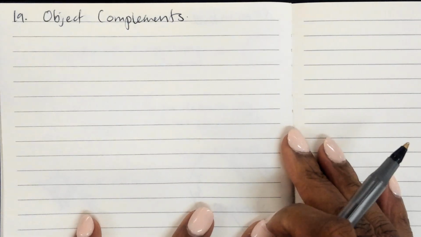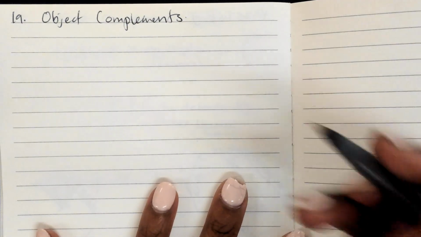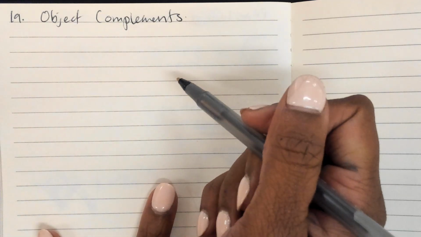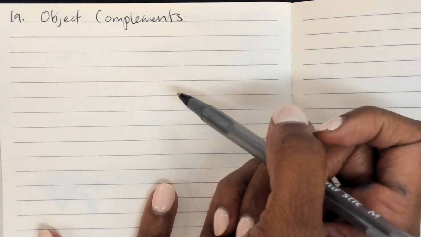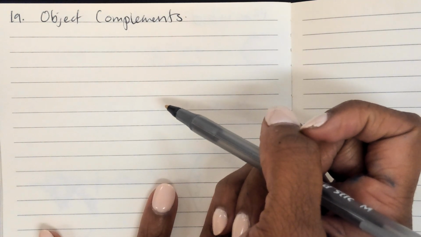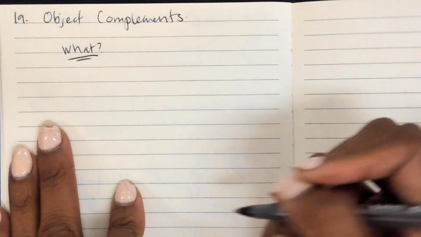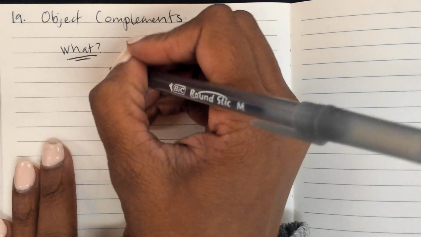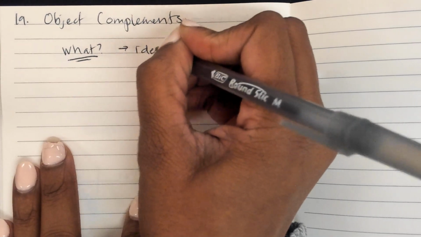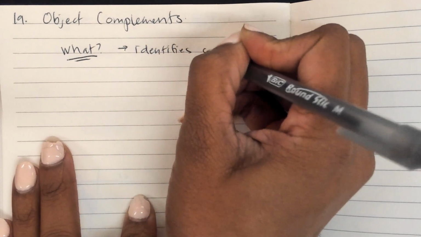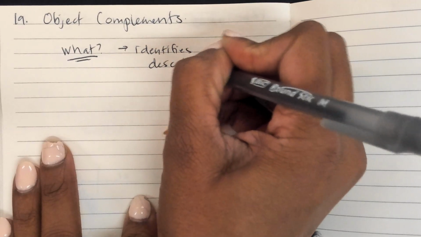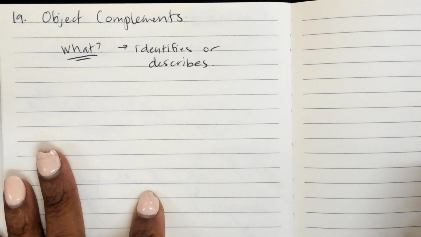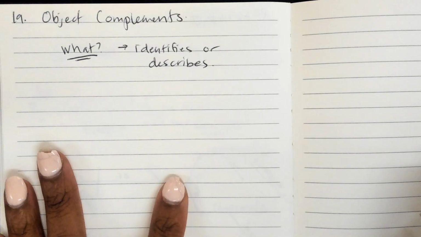So I hope you remember talking about direct objects. Well, these direct objects can have what's called an object complement, which is similar to a subject complement. These will answer the question what after a direct object. This will complete the meaning of the object by identifying or describing it. Now, object complements occur only with verbs having the general meaning of make or consider.